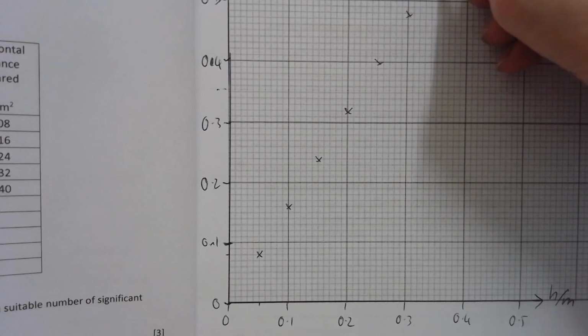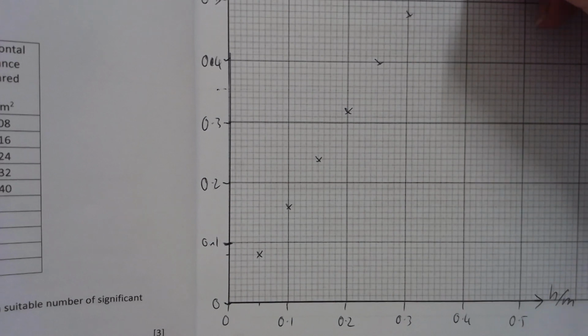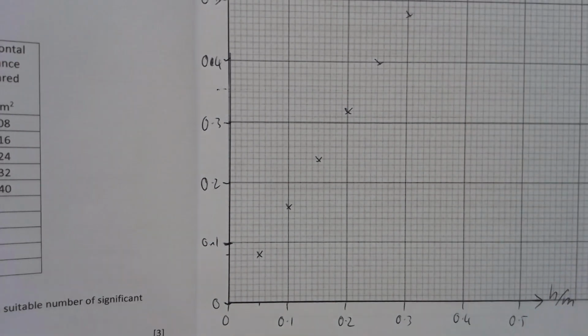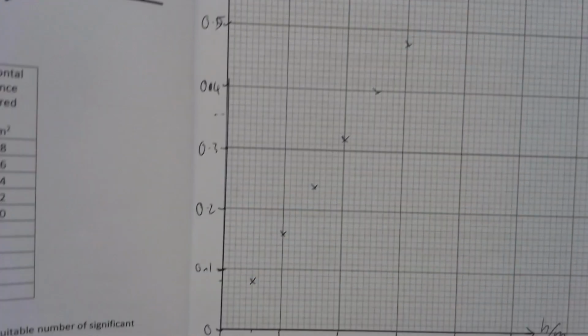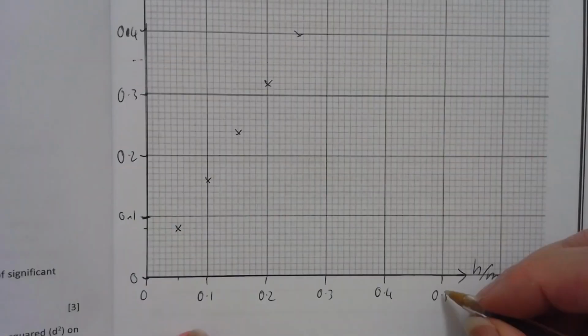At 0.40 it's 0.64. 0.45 is 0.72, so that's there, and 0.05 here, the last one, goes up to 0.79.